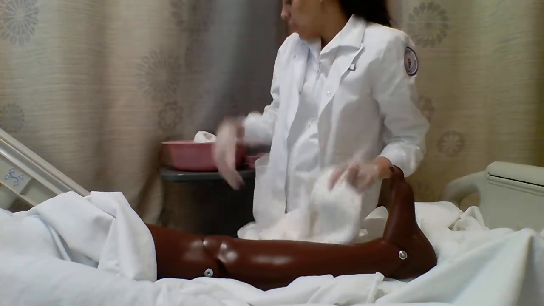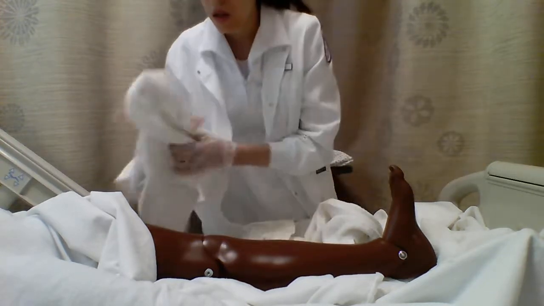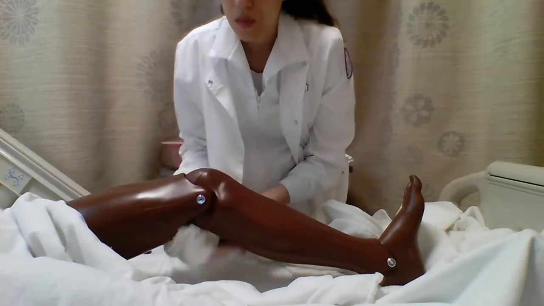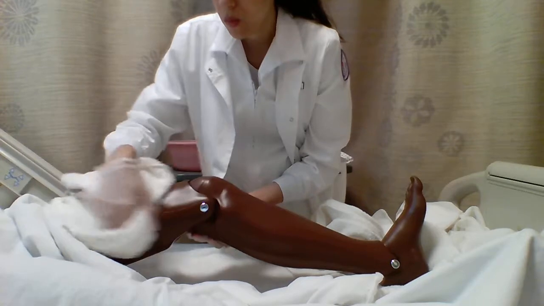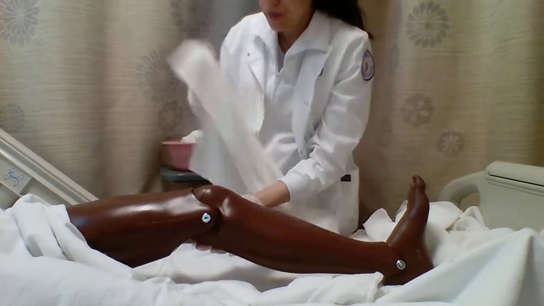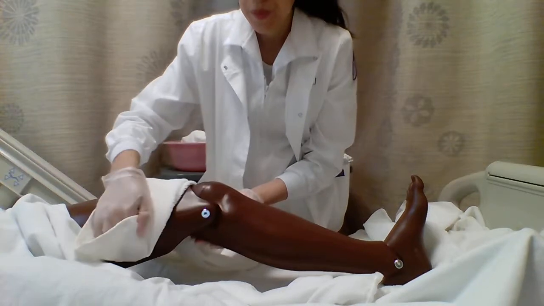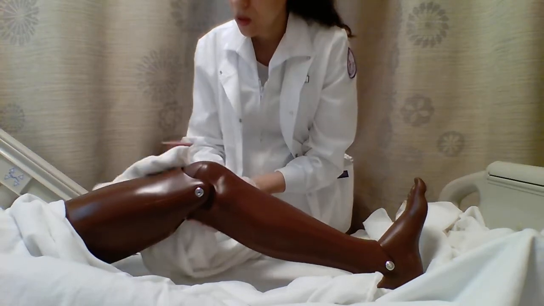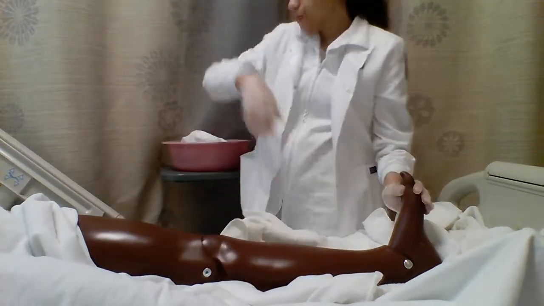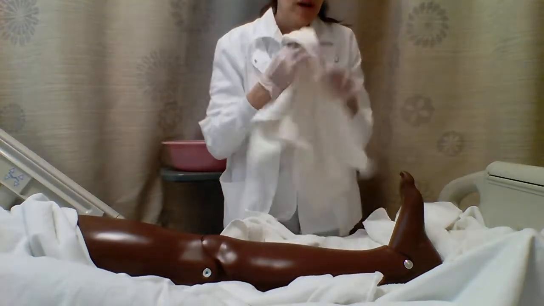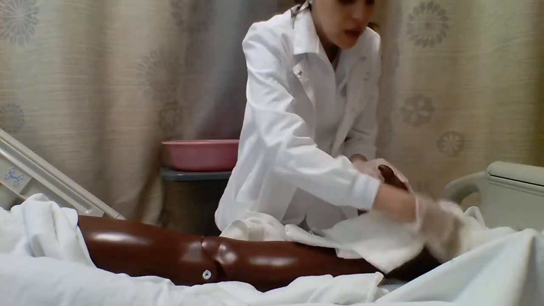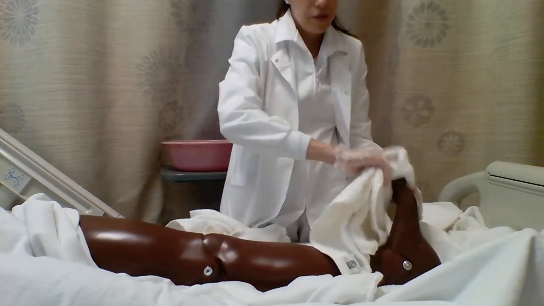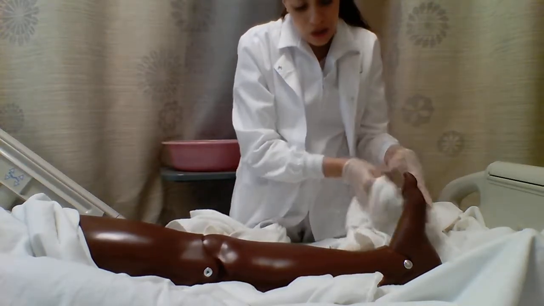Once I do that, top of my leg. And then I do the feet. I make sure that I go between the toes. I clean the feet completely. If I have to soak the feet in water, I'll soak the feet in water.